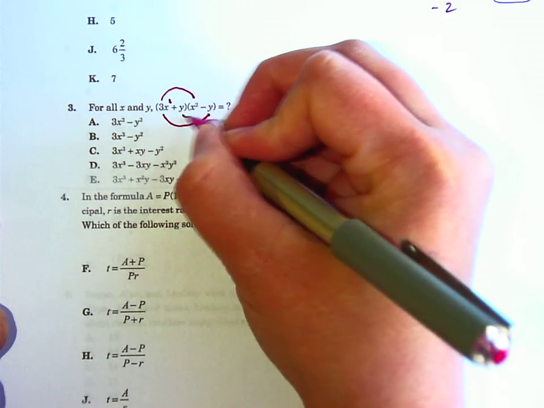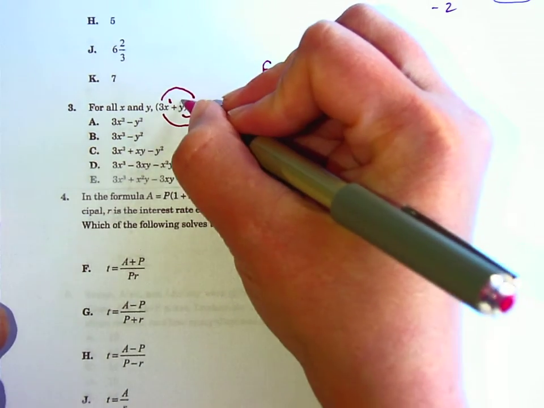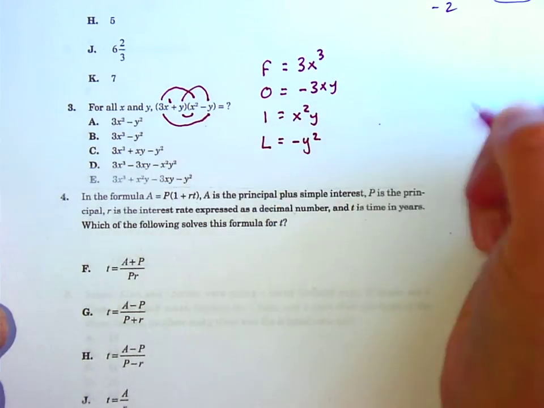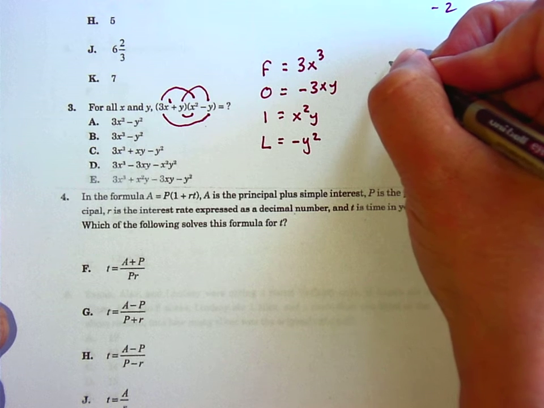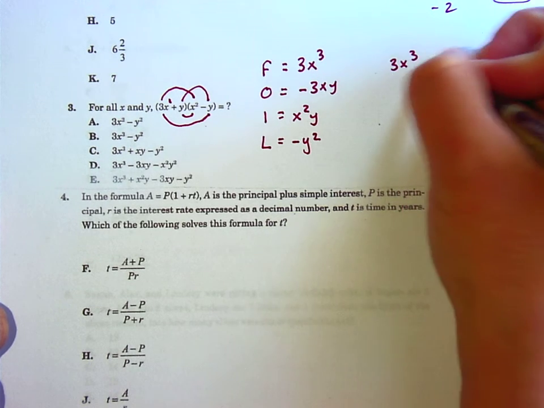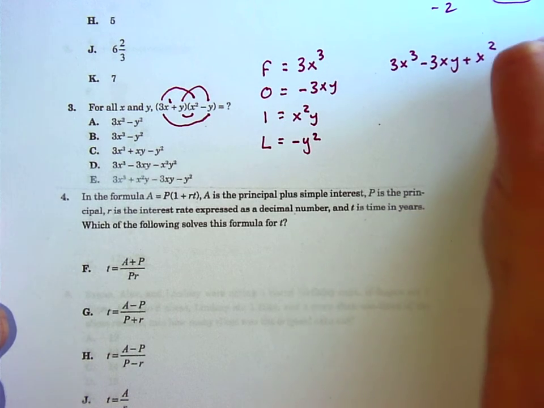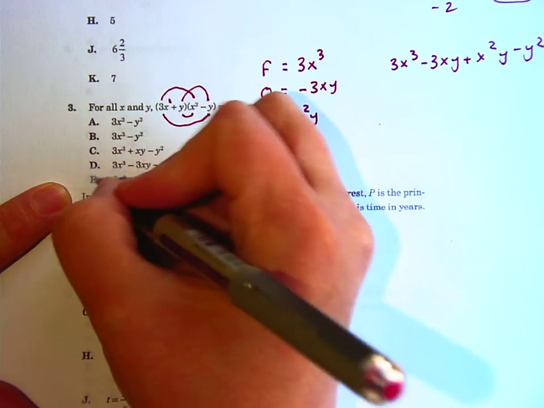The inner, which is x squared times y. And the last, which is negative times a positive, so -y squared. And then you put them all together for your answer. So that would be 3x cubed minus 3xy plus x squared y minus y squared, which is this one, E.